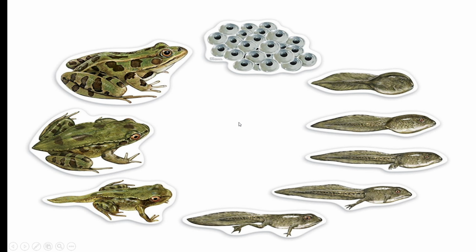Now this is the life cycle of a frog. You can see usually frogs lay hundreds of eggs. Now when the eggs hatch, tiny baby frogs called tadpoles come out of them. The tadpole has a tail and looks like a fish. See how they look? It swims in water and eats water plants.